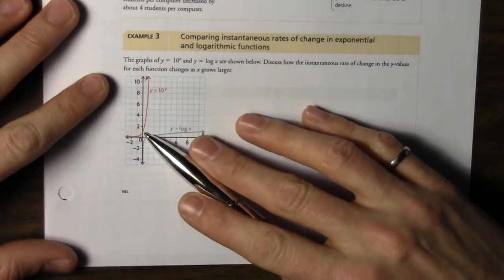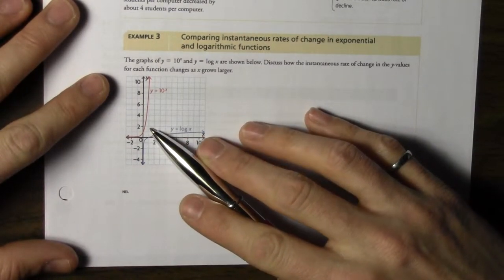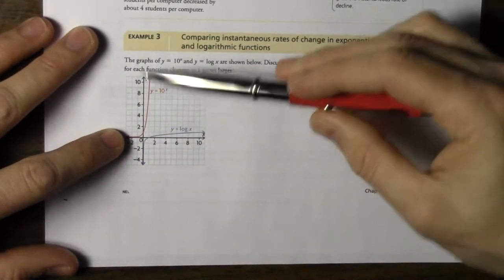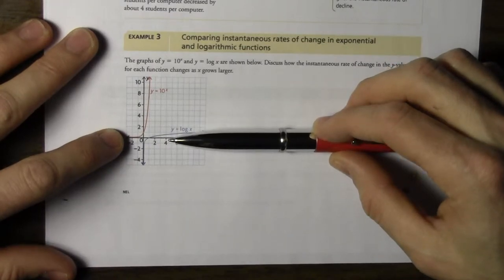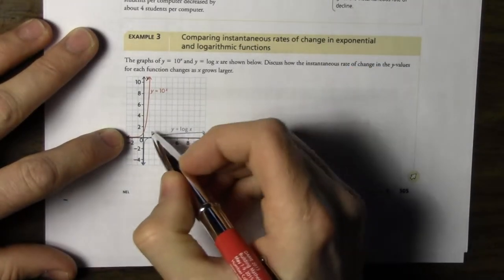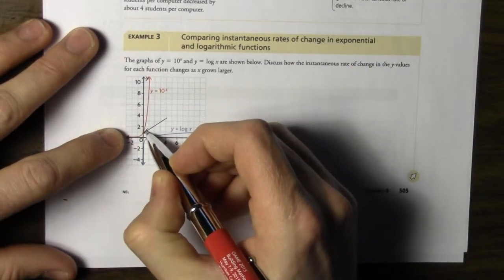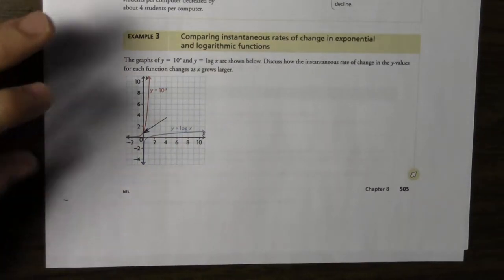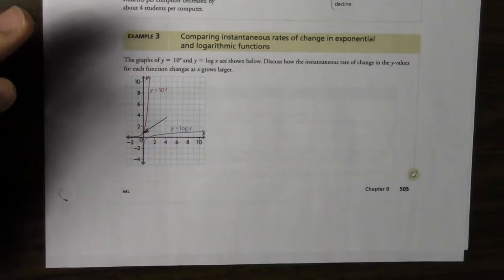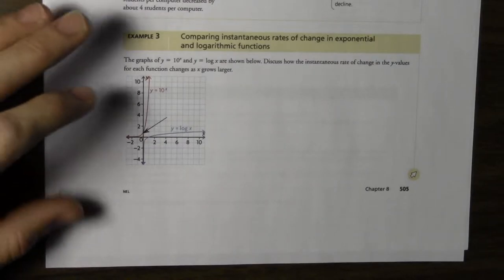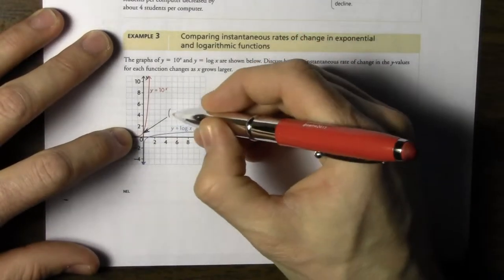We know a few things about these graphs. We know that the exponential graph has a horizontal asymptote at y equals 0. We know what this point is, right? What is this point? You can tell me. 0, 1? Yes, 0, 1. Good. We know that point is 0, 1.